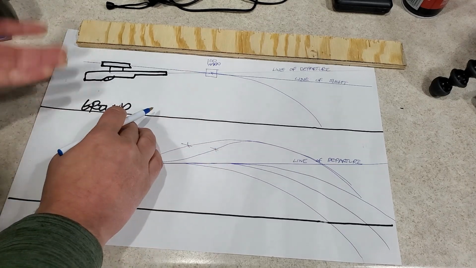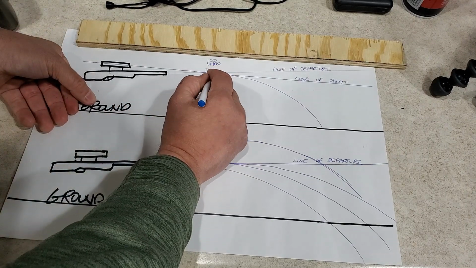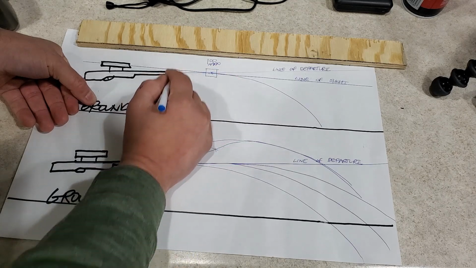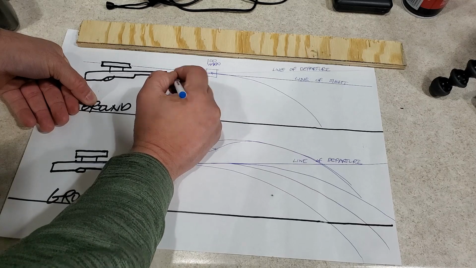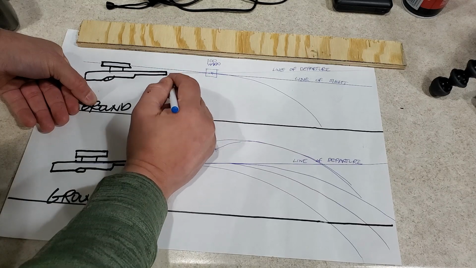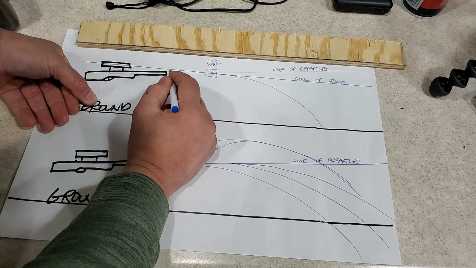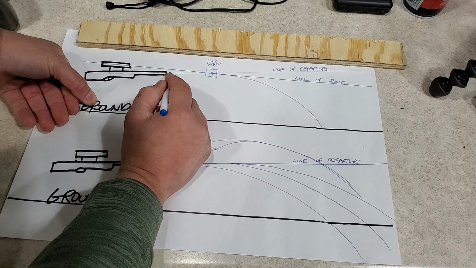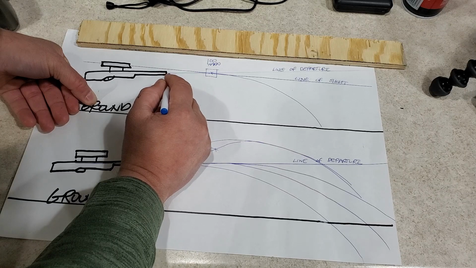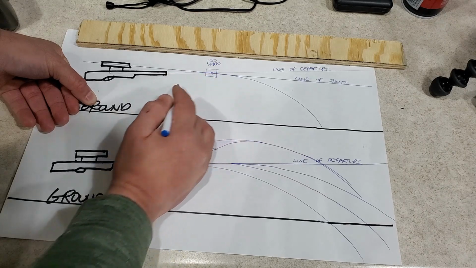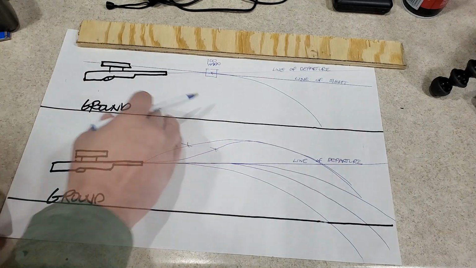Now, for pure example's sake, if you do have a 100-yard zero and you're out hunting and the deer is ultra close, say for example 25 yards, you better make sure you aim a little high. And that's the reason why, because that bullet, when it leaves the muzzle, is still climbing, and you may need to make up that difference.